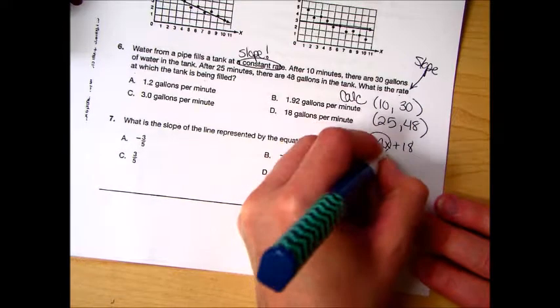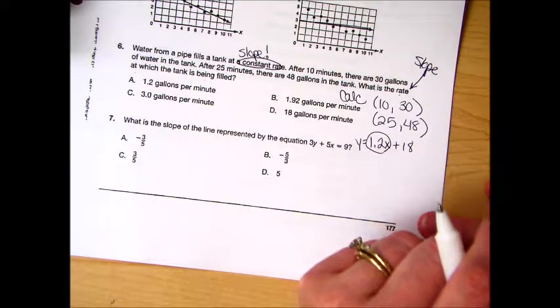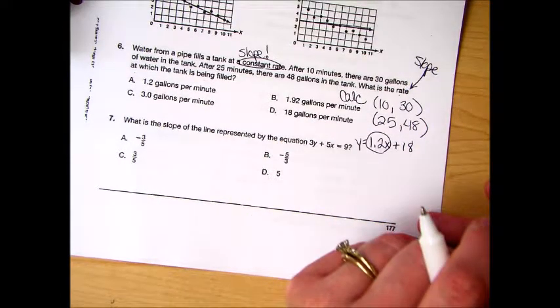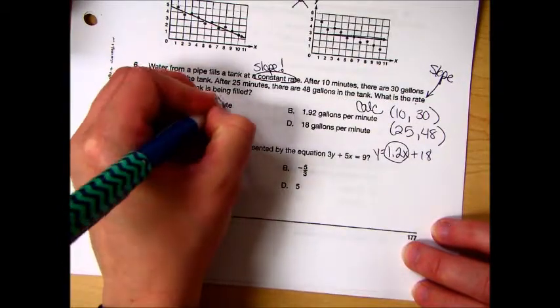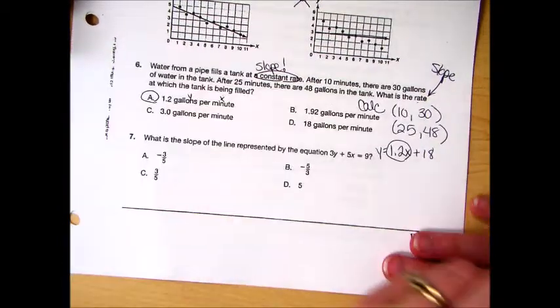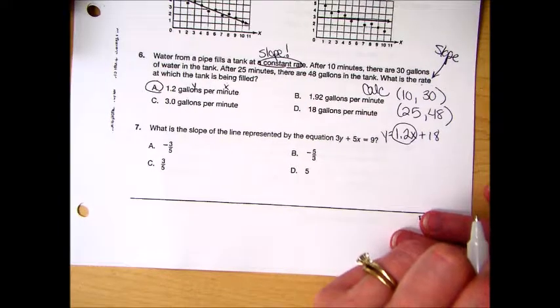So I'm focused on 1.2. So it's 1.2 gallons, which is the y value, over minutes, which is the x. So it is filling at 1.2 gallons a minute.